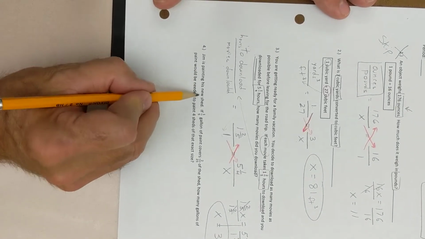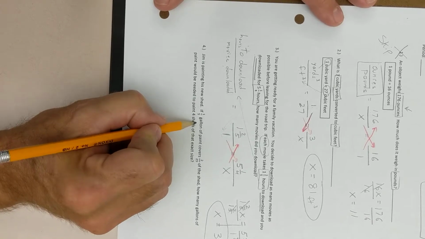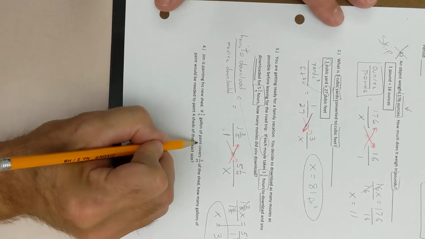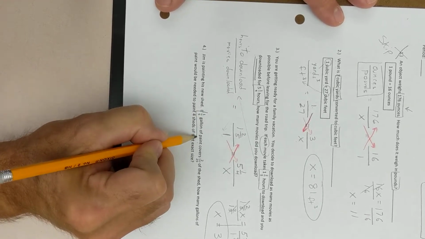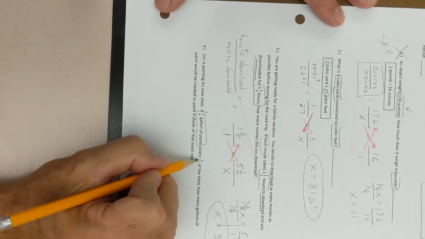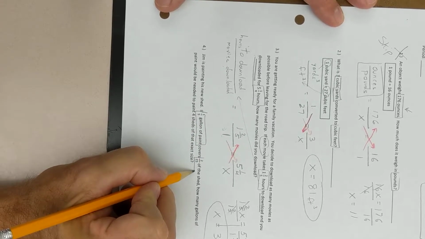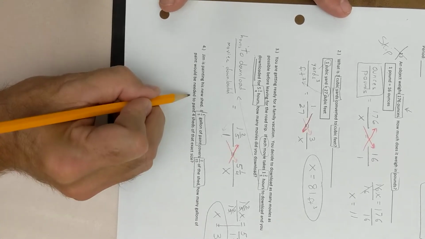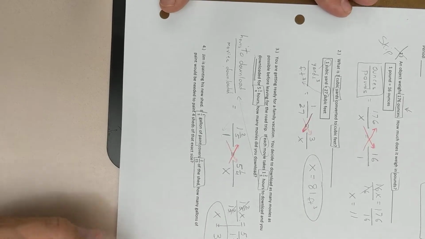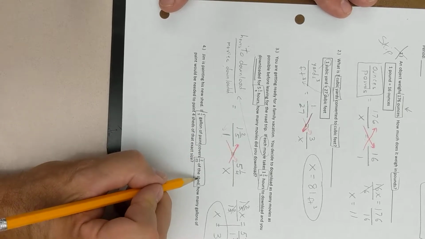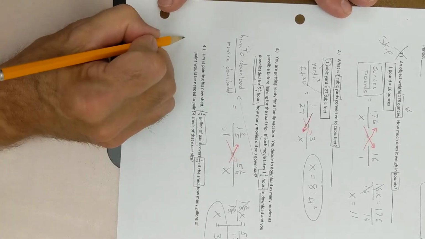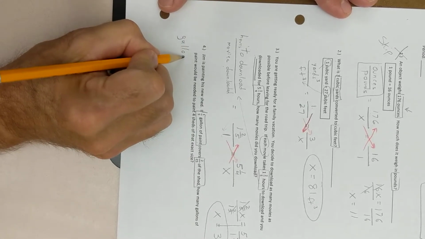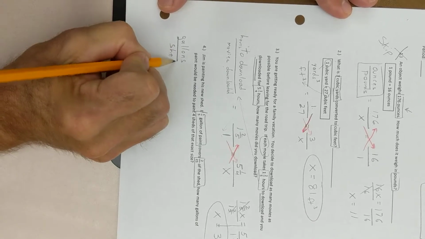Okay, Jim's painting his new shed. If 1/5 gallon of paint covers 2 2/25 of the shed, how many gallons of paint would be needed to paint 4 sheds? So we have to do gallons per shed. So this is gallons per shed.